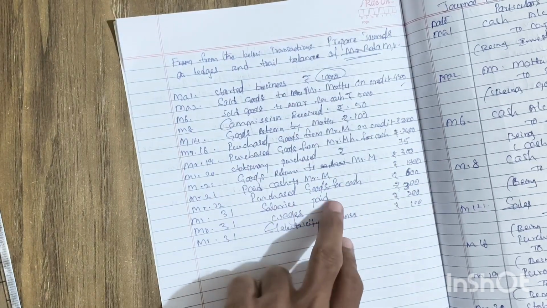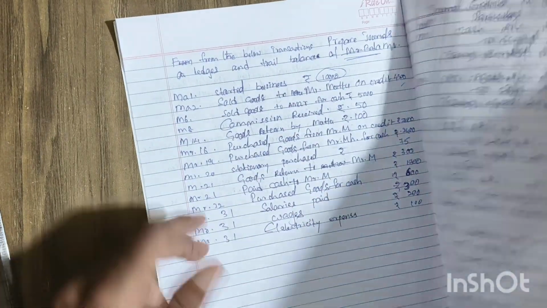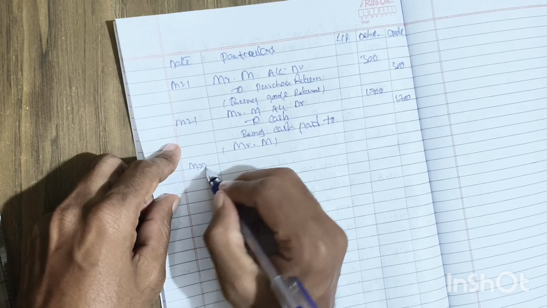Next one, purchased goods for cash. Again, March 22nd.